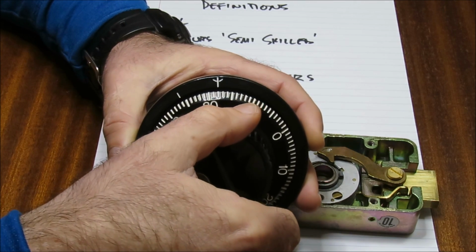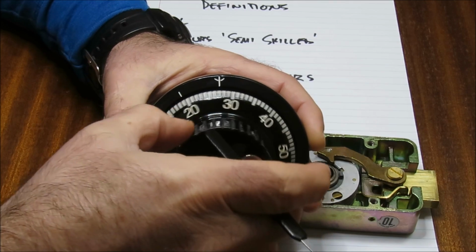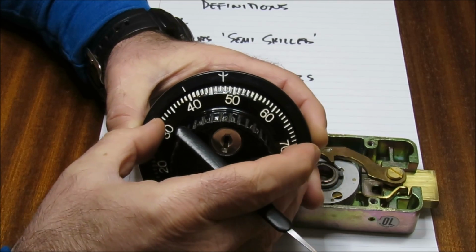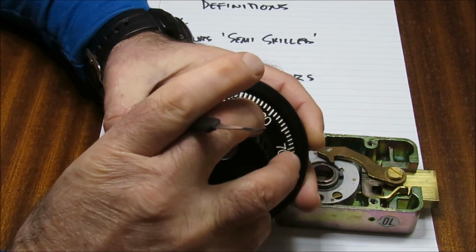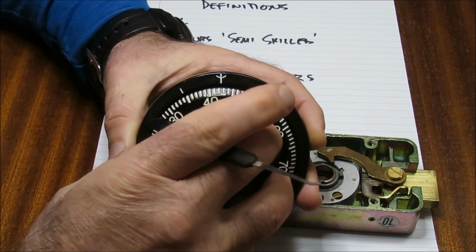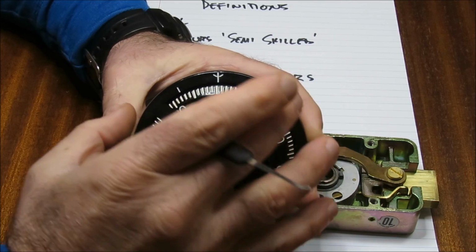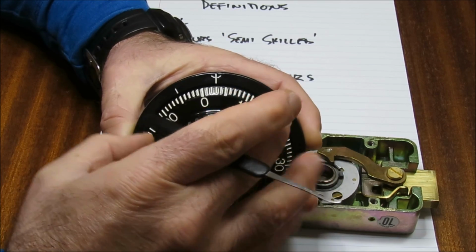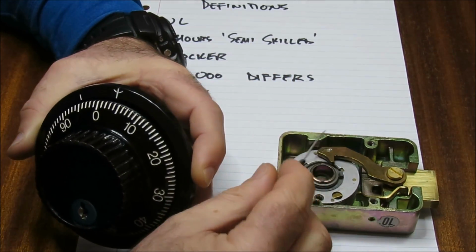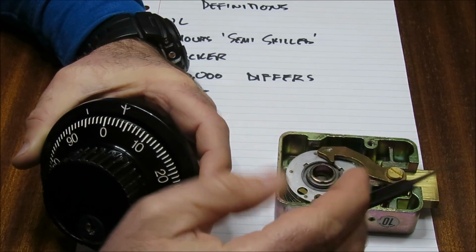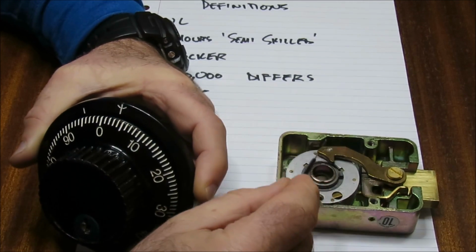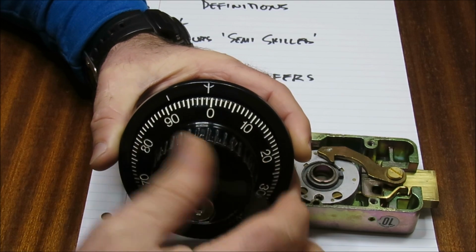You then dial it twice round to the left again to your third number, and then you turn it right once until it stops. And what happens when it stops? It's the lock. Let's not get too complicated. At that point, when it stops, the lock opens.